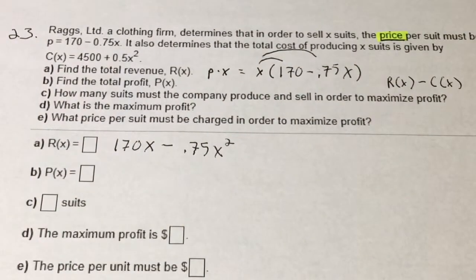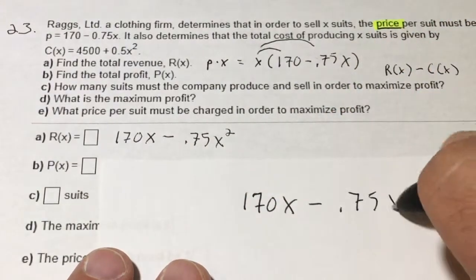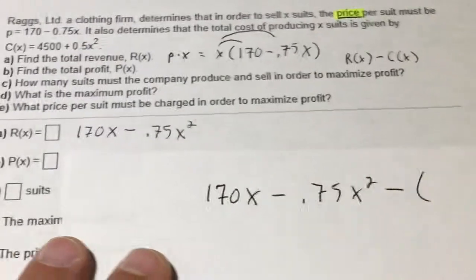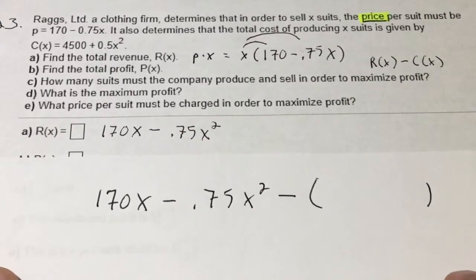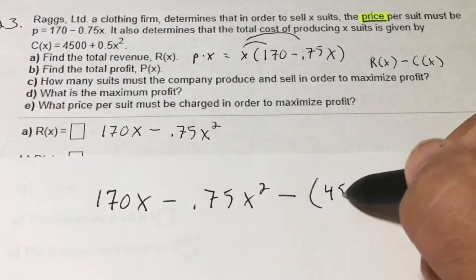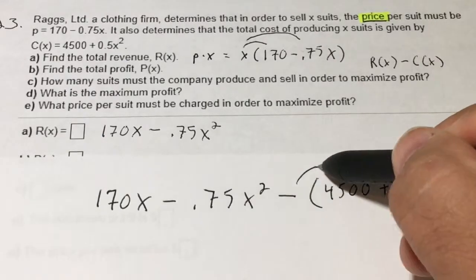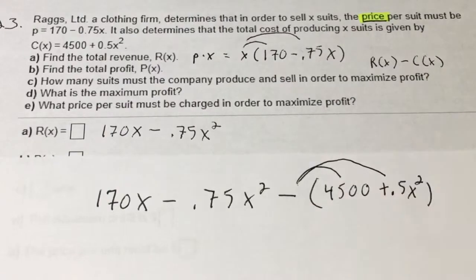arithmetic of the revenue, 170x minus 0.75x squared, minus the entire quantity of the cost, which is 4,500 plus 0.5x squared. So notice I have to distribute that negative to the 4,500 and to the 0.5x squared.